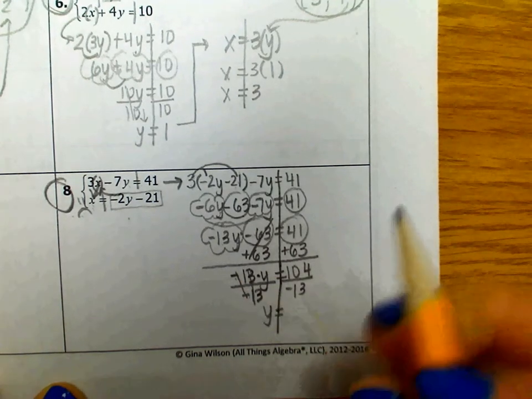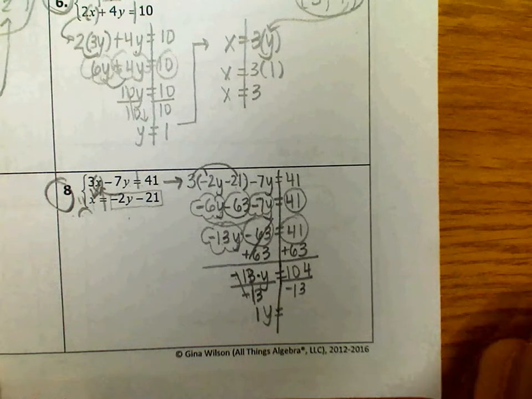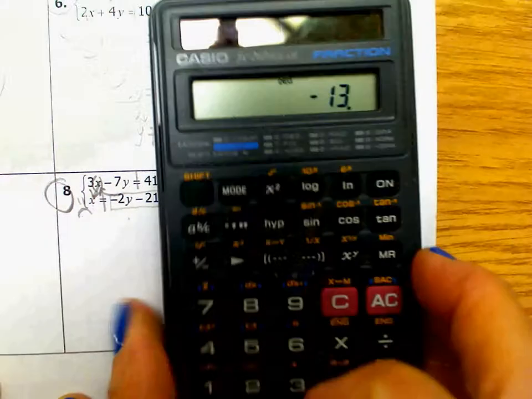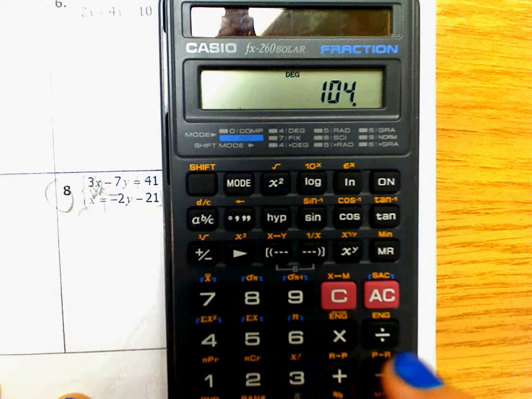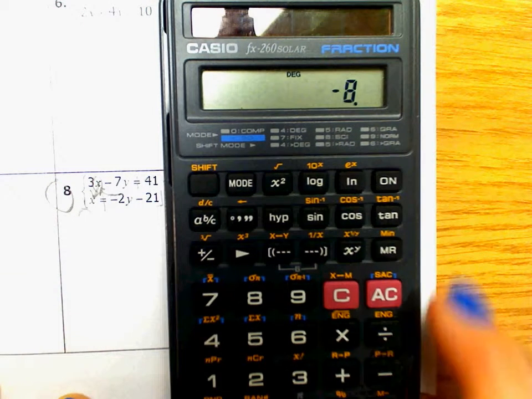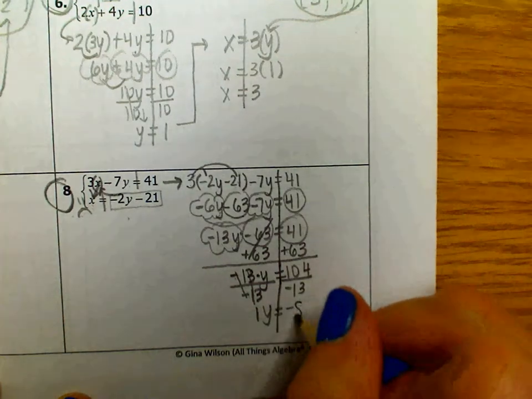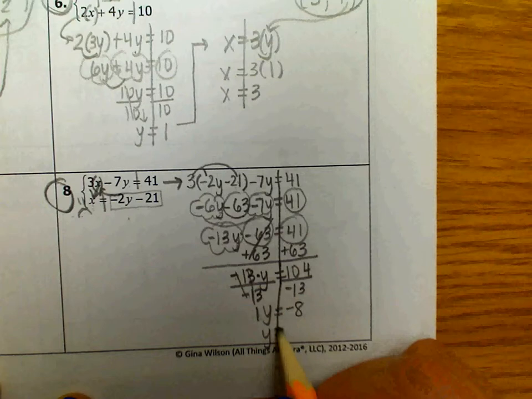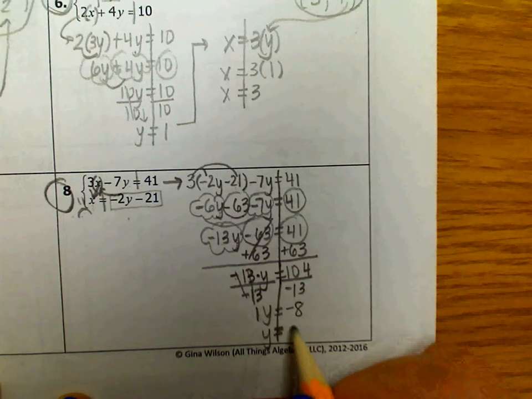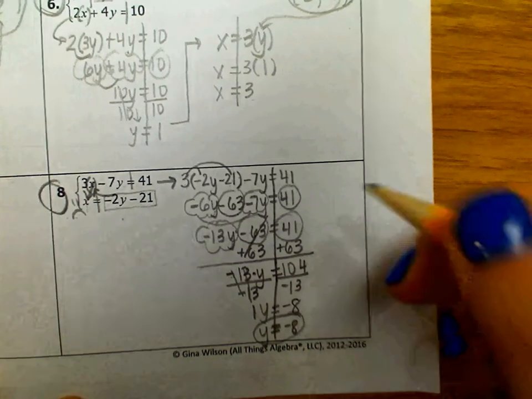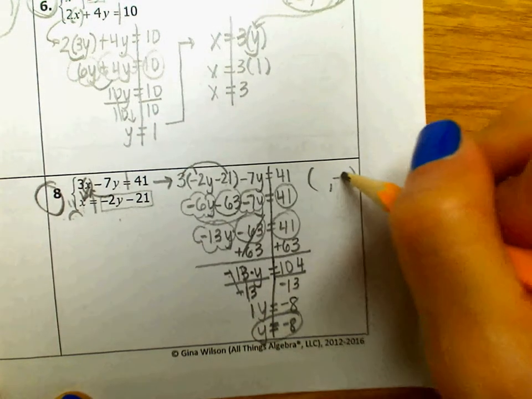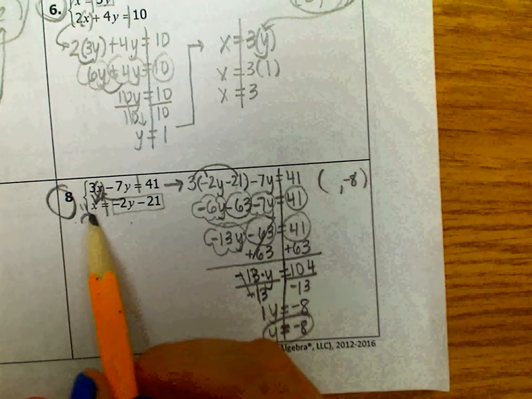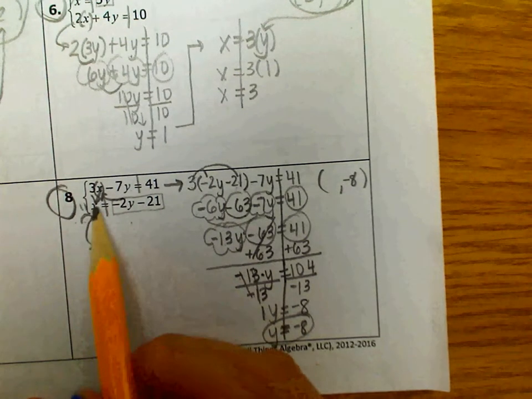If you want to put the 1 here, you can. I'll do it for those that feel more comfortable with that. 104 divided by negative 13, I don't want to do in my head, so divided by negative 13 is negative 8. For those of you that prefer not to see that 1, I'll just write y without the 1, and still this is negative 8. So I found the y coordinate, but I haven't found the x coordinate yet. So I need to plug back in. I'm going to use the second equation because the x is already by itself.